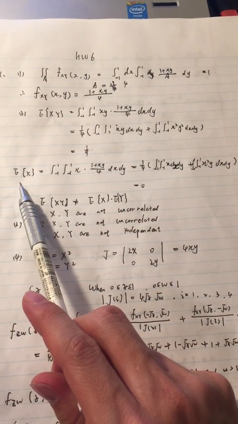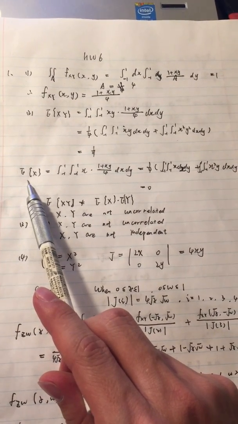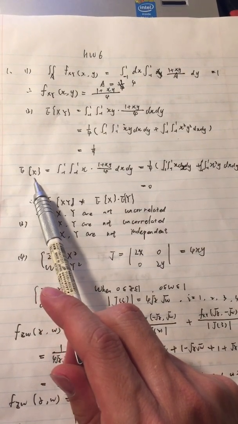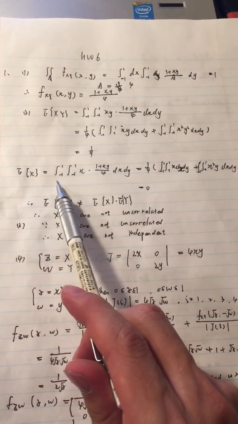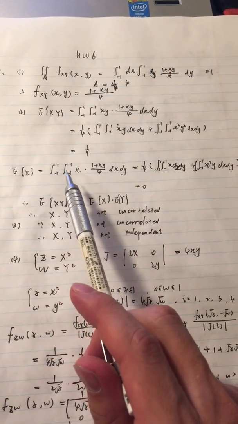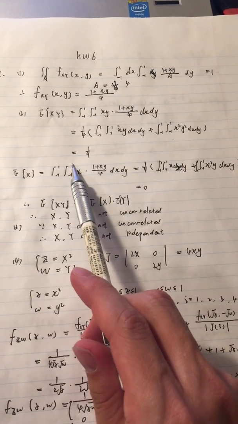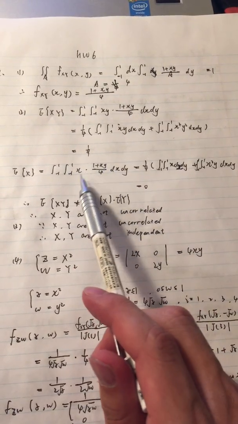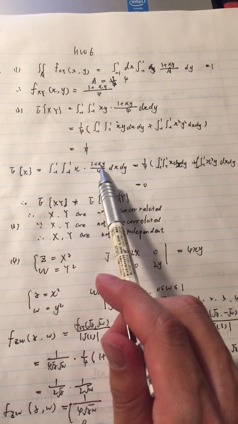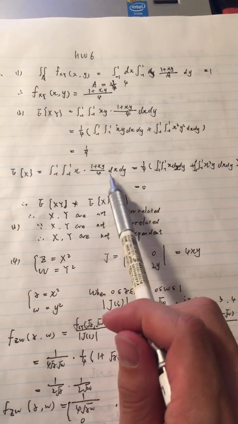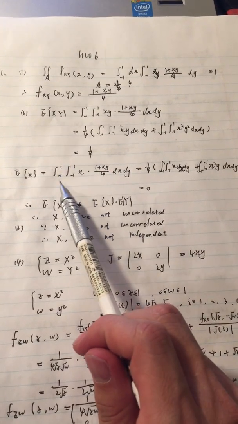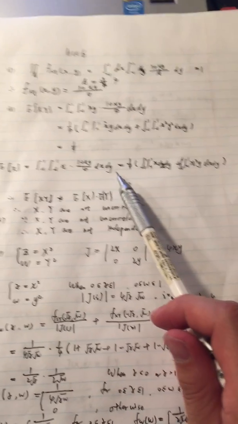and we can figure out the expectation of x, which is equal to the integration from -1 to 1 of x multiplied with (1 plus xy) over 4 dx, and from -1 to 1 dy.